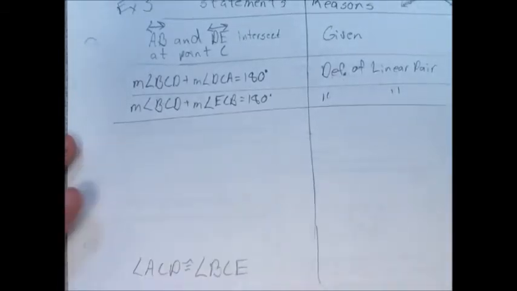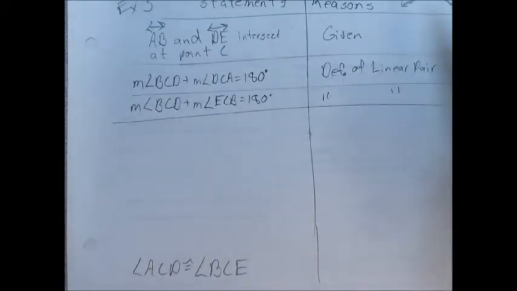Okay? Now, there's a definition somewhere down the line that we learned. It said, if two angles are complementary to the same angle, then those two angles are equal to each other. And there's another one that said, if two angles are supplementary to the same angle, then those two angles are equal to each other.